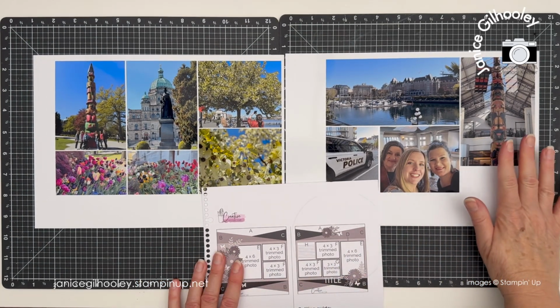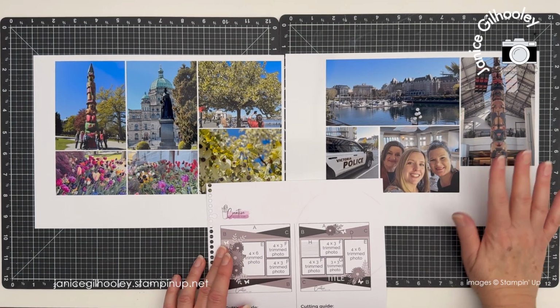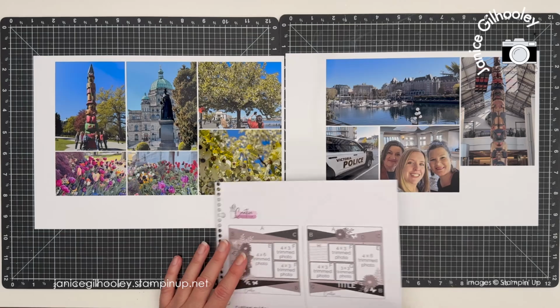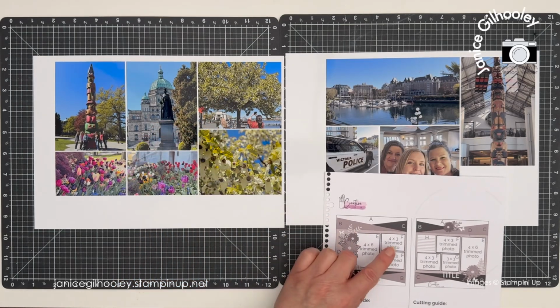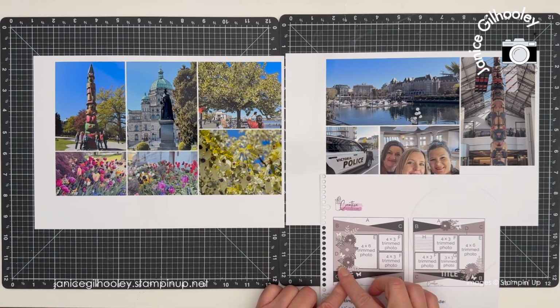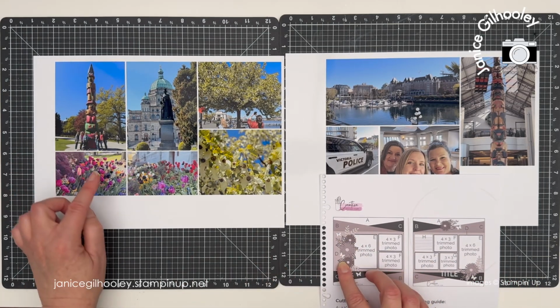But I did start off with a 4 by 6 photo on this side and a 4 by 6 photo on this side, and then when I was building them up, I've kept the 4 by 3 sizes here, but I wanted to put in more photos, and that is what's so great about these sketches. I knew that I could use this area here to add in more photos.